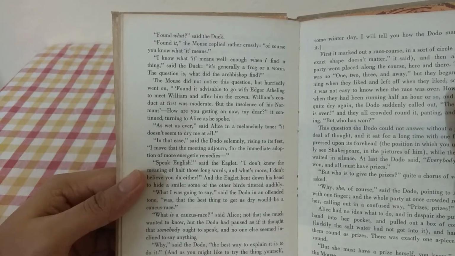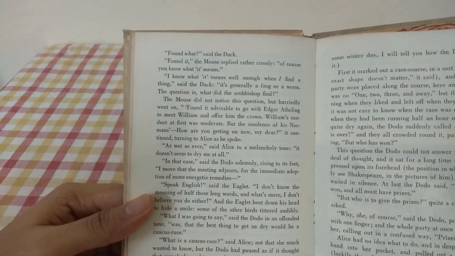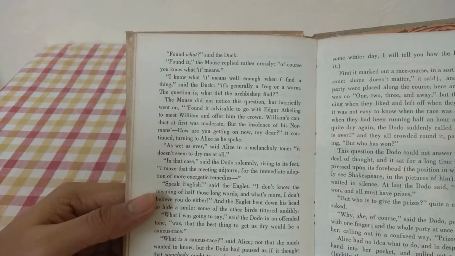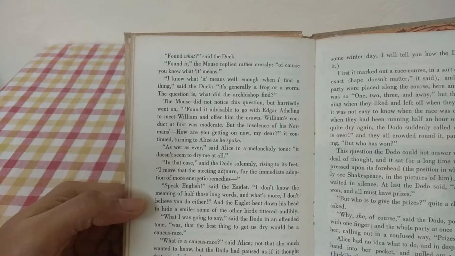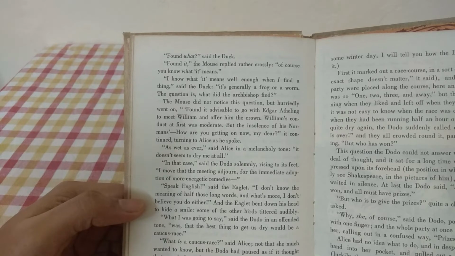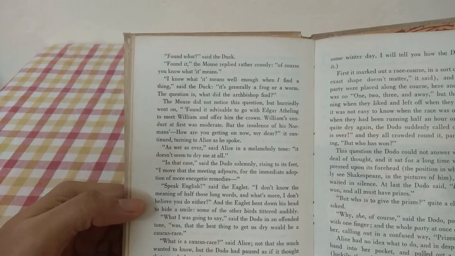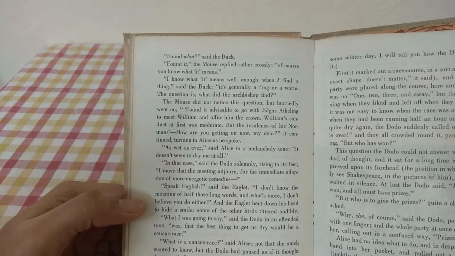"How are you getting on now, my dear?" it continued, turning to Alice as he spoke. "As wet as ever," said Alice in a melancholy tone. "It doesn't seem to dry me at all." "In that case," said the dodo solemnly, rising to its feet, "I move that the meeting adjourn, for the immediate adoption of more energetic remedies."